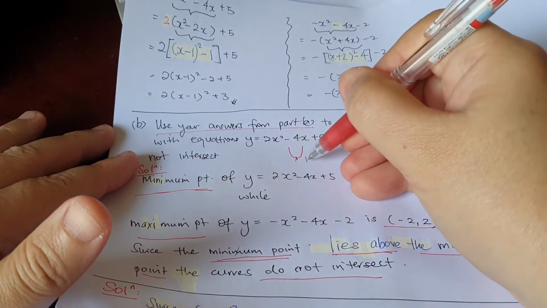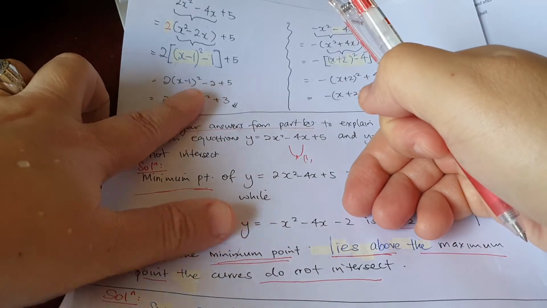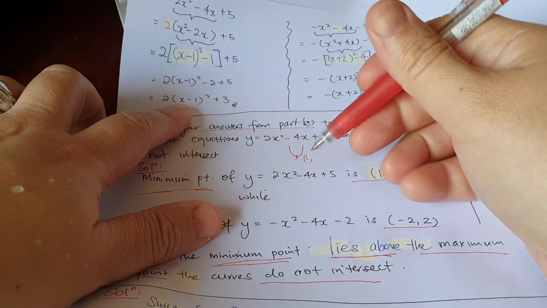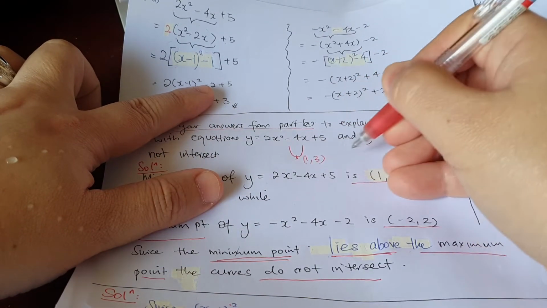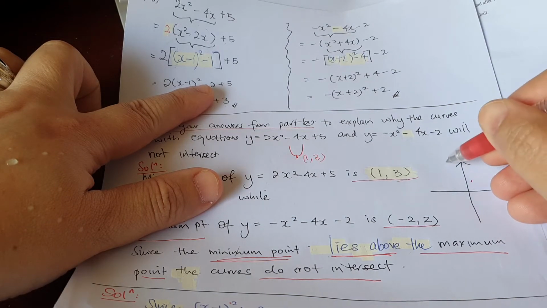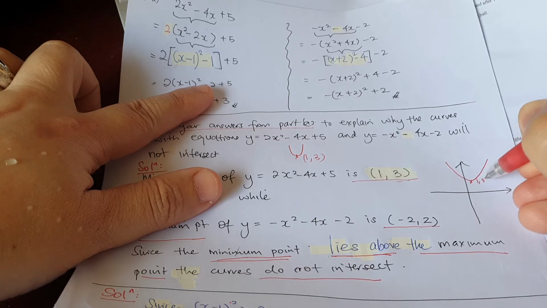1, 3, right? To make this 0, x minus 1, you set it to 0, so x equals to 1. So it's 1, and when this is 0, the y value is 3. Am I right? So 1, 3 will be somewhere probably here. So this is your 1, 3.